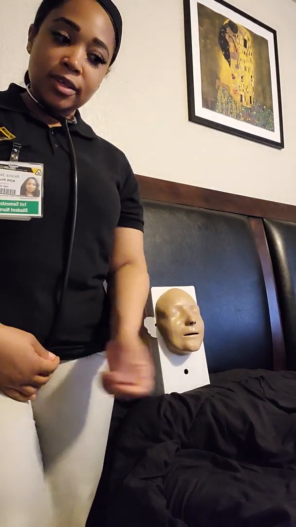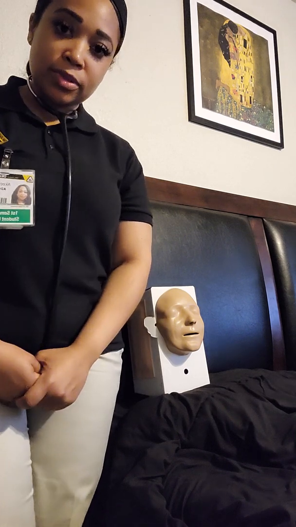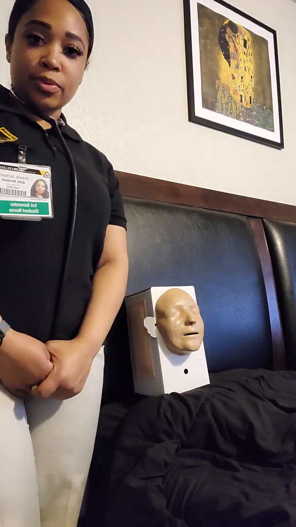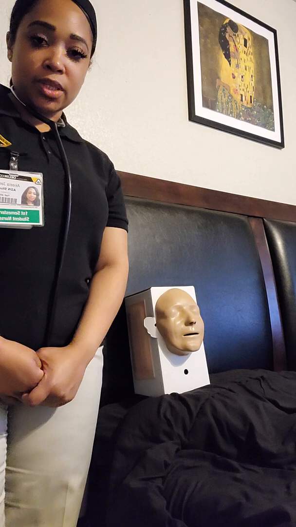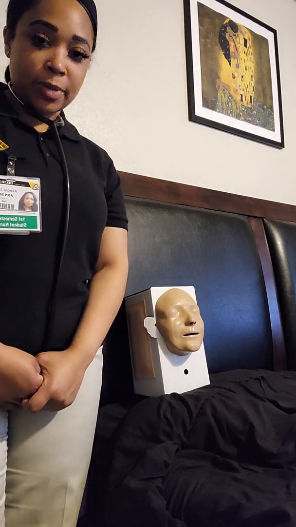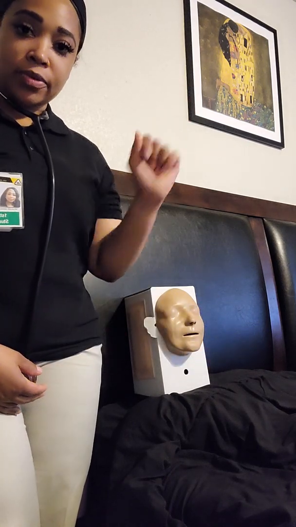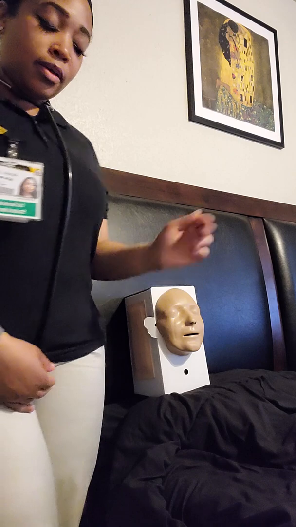I am Akila Jackson, and I'm going to be performing an NG2 insertion. So the first thing I will do is check the patient's chart, look at the order, and the reason why we are doing the NG2 insertion today, which would be for a bowel obstruction for this patient. I'm going to perform hand hygiene into the room, make sure there's adequate lighting, privacy, and so forth.